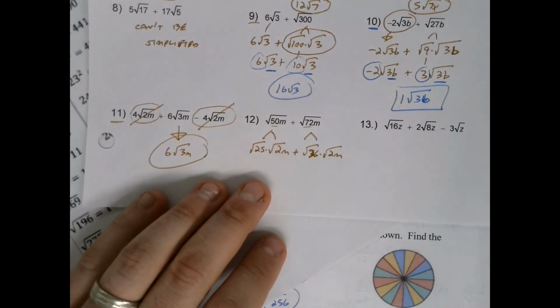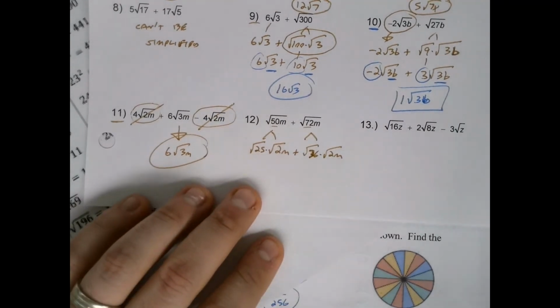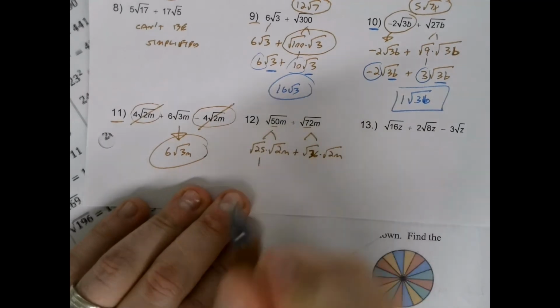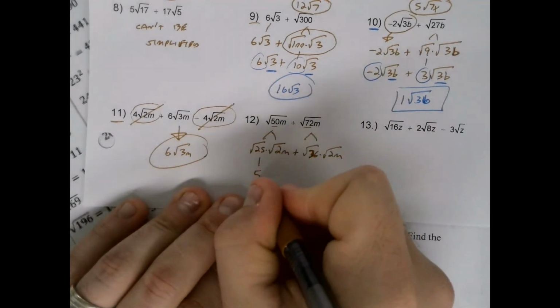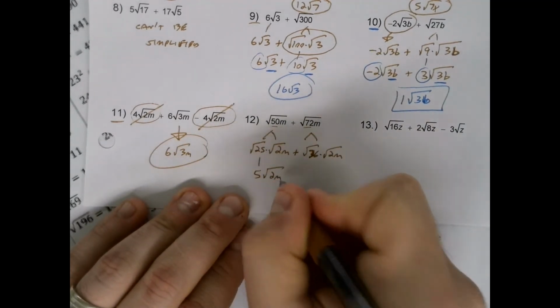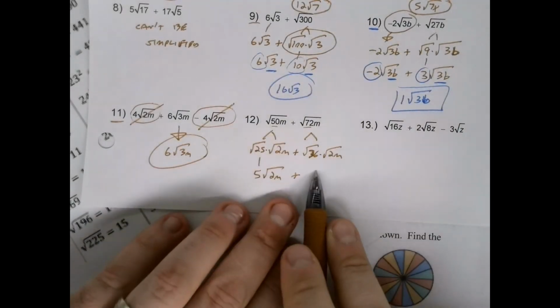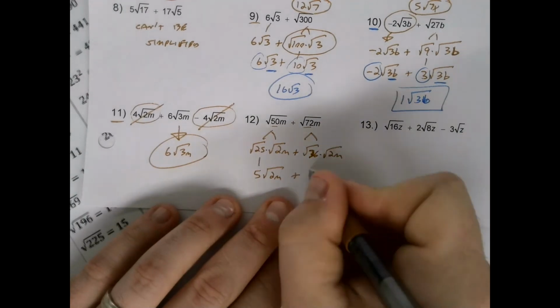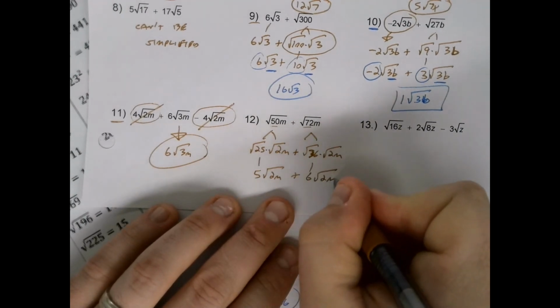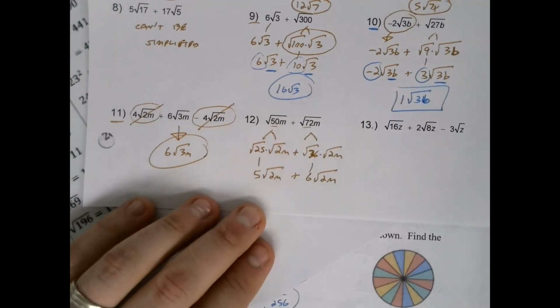Okay? So here's the beauty behind this. Look at, what's root 25? 5. The root 2m tacks on. Okay? Plus, what's root 36? 6 times root 2m, right? So here's what you guys see.